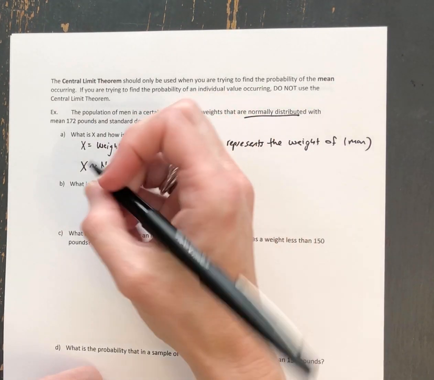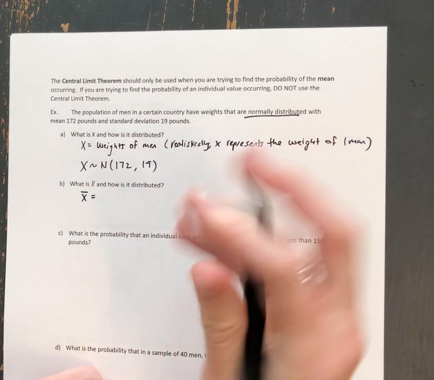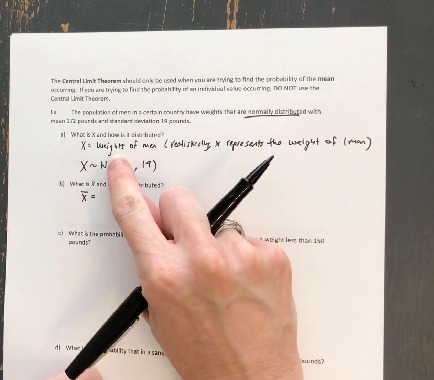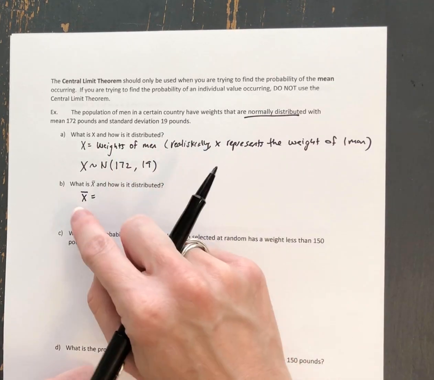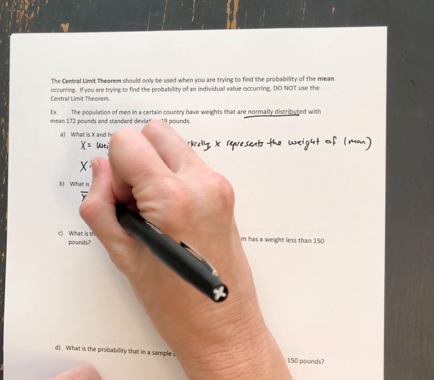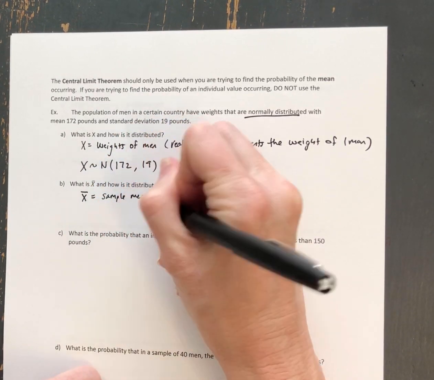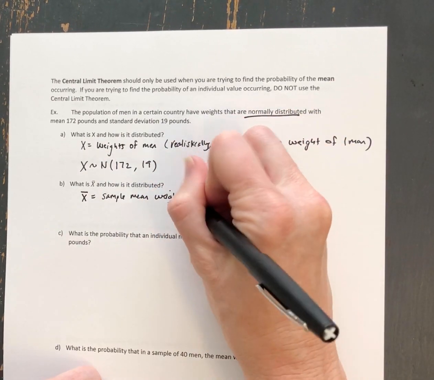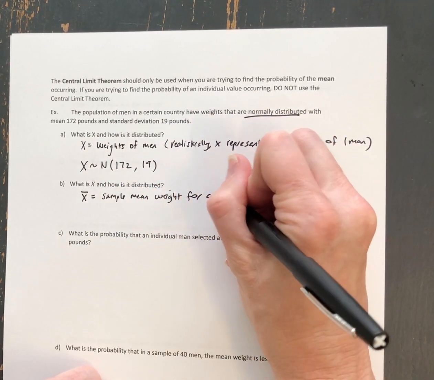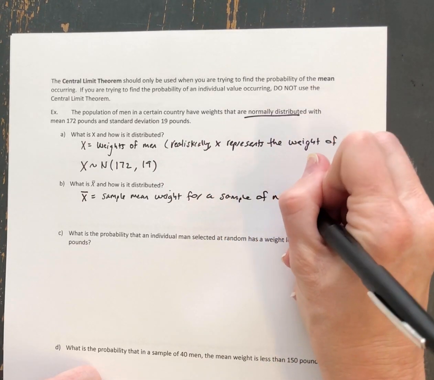Right? So when we move on then and we're looking at, okay, well, let's define x bar. So x was an individual weight of one man. X bar is going to be the sample mean weight for a sample of n men.